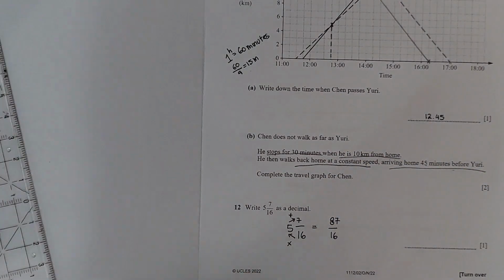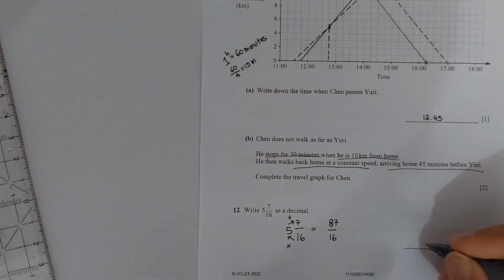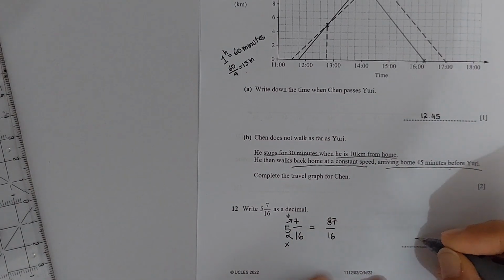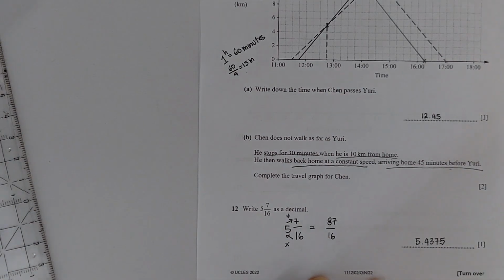And then because this one is paper 2, I can use a calculator, correct? So 87 divided by 16. It will be 5.4375. Okay, that's all.